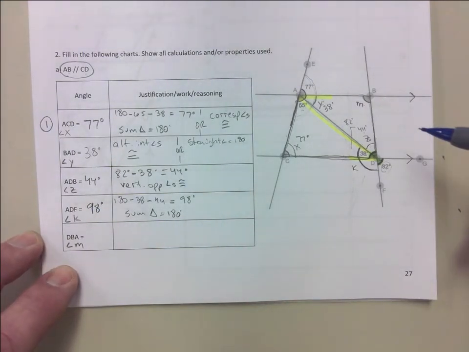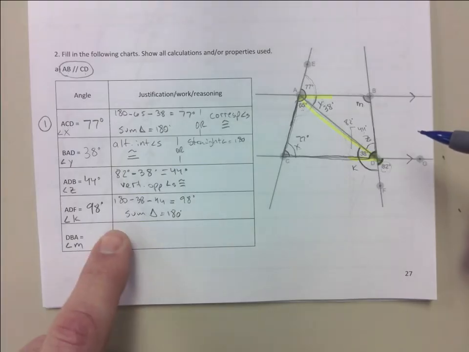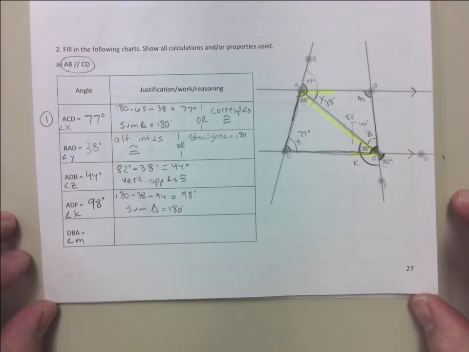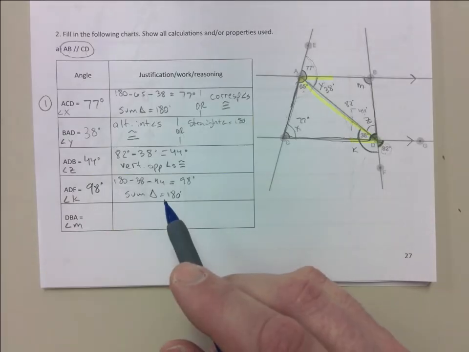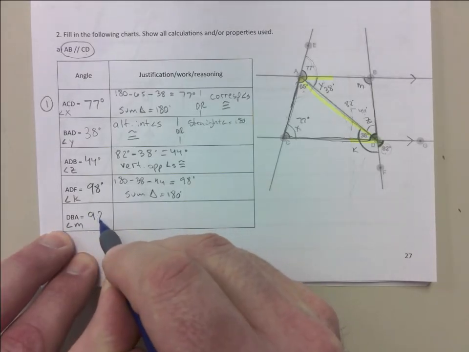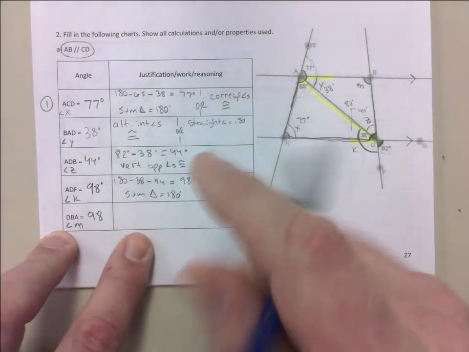And last but not least, oh wait, that's the wrong one. Sorry about that. You gotta watch out. It's this one that I was solving for, M, right? I was solving for that one, my bad.